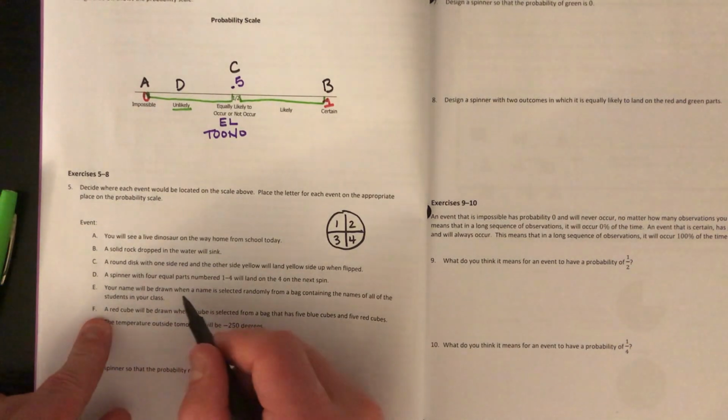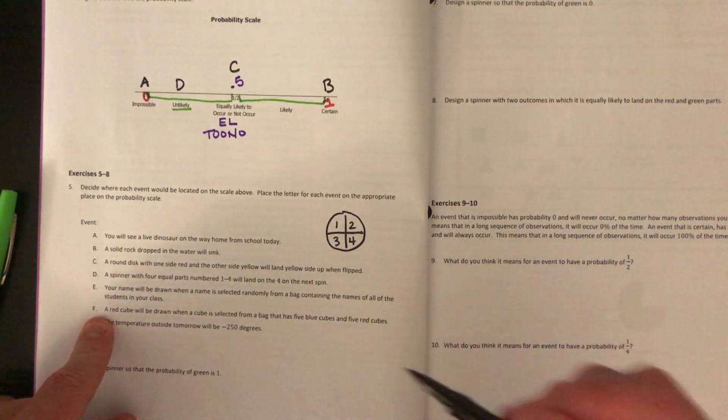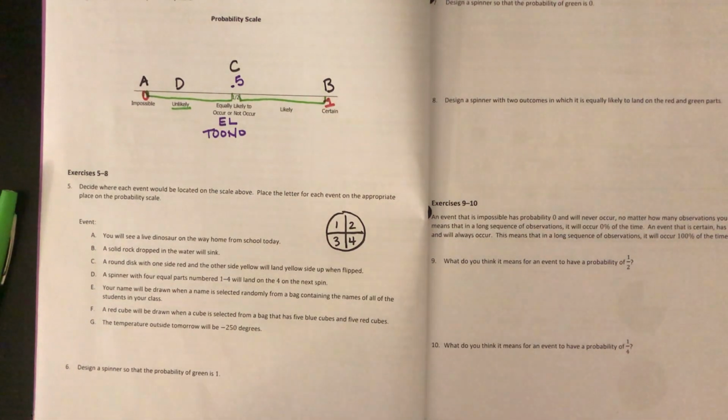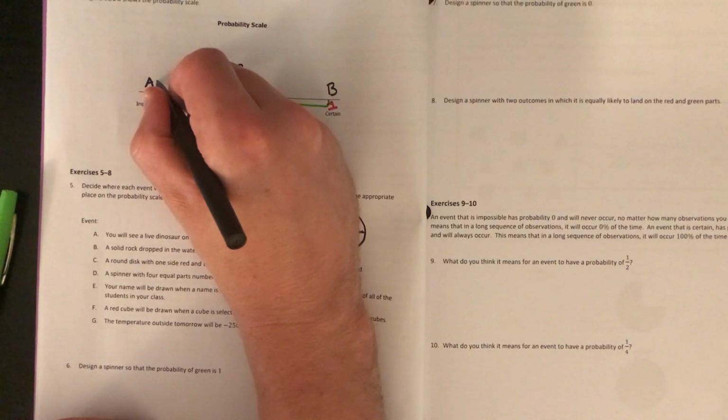E, your name will be drawn when a name is selected randomly from a bag containing the names of all the students in your class. There's approximately 30 students in each one of my classes. And so you only have a 1 out of 30 chance, or 1/30th probability of being selected. That's way over here. That's way over here near impossible.